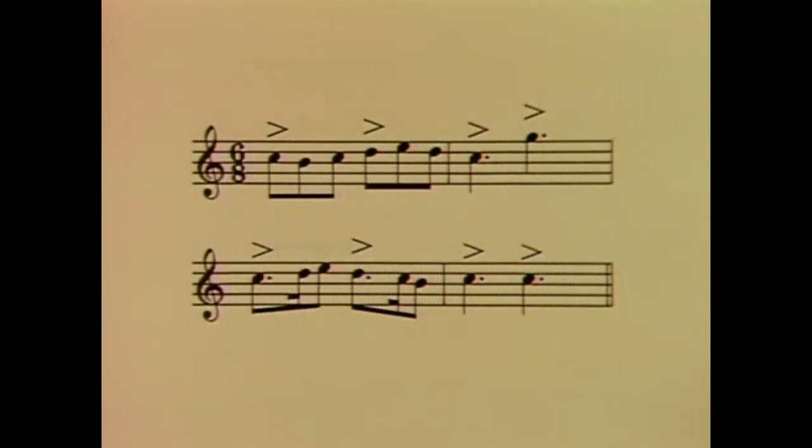And here is how the time would go. I'm going to give a slight stress on 4 as well as on 1. 1, 2, 3, 4, 5, 6.